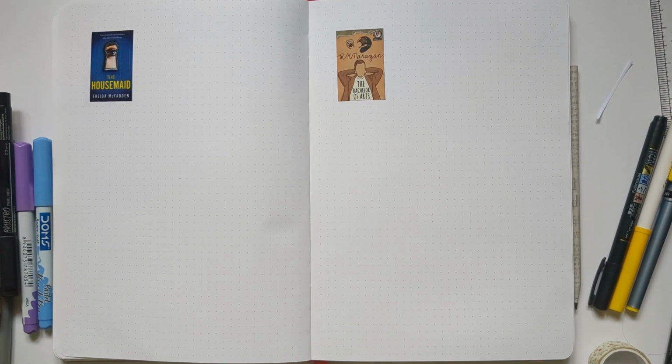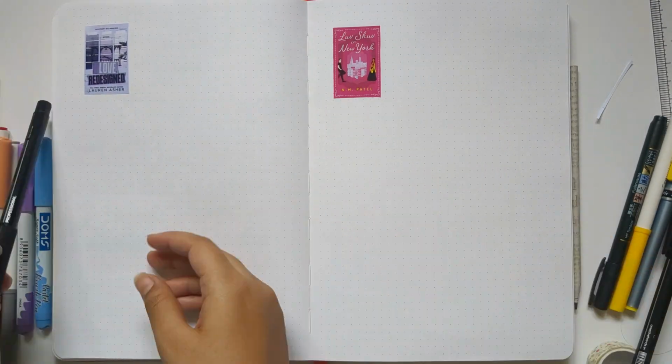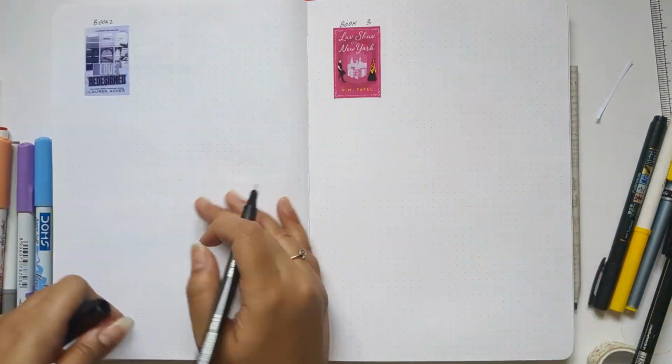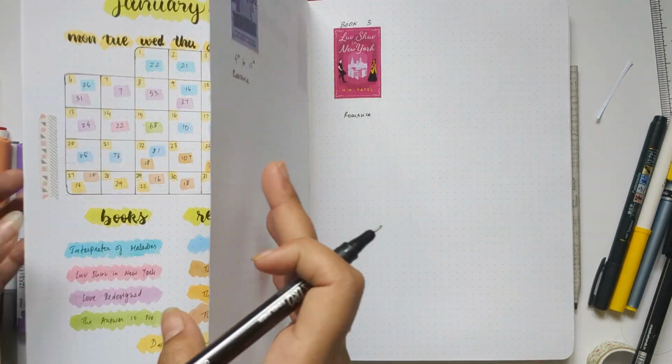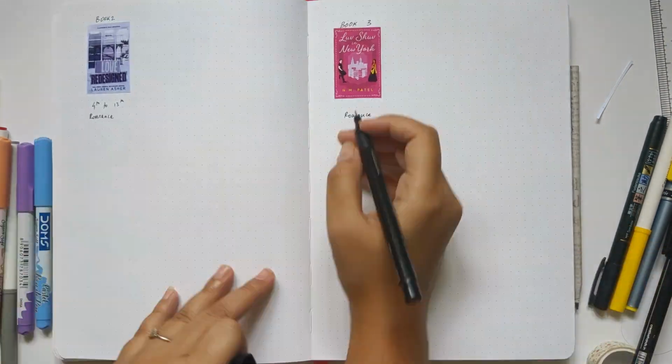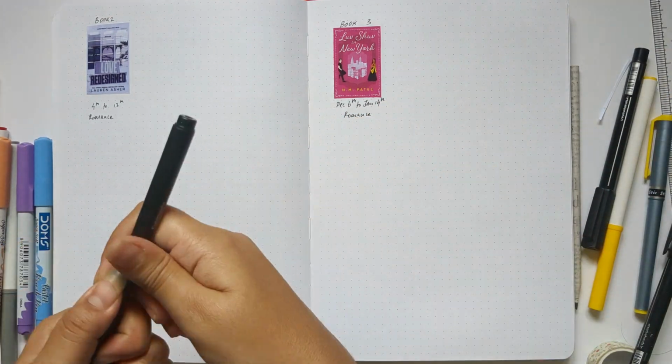So yeah, the next few pages I'm just taking the book covers where I'll be updating the reviews later on. Since I have not written reviews for most of these yet, I'm just writing the title and the other basic details like ratings and author names.